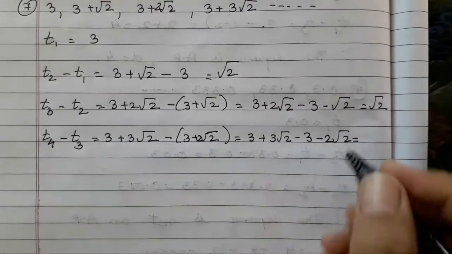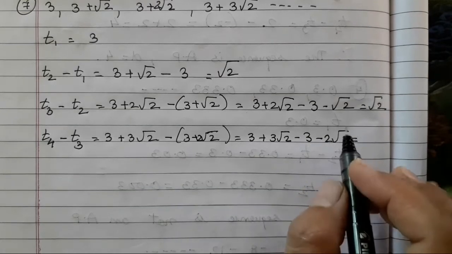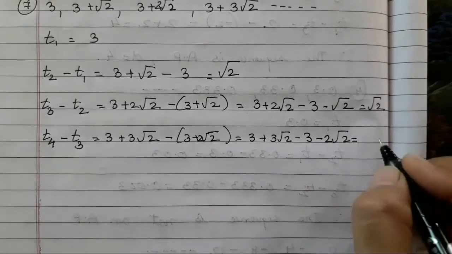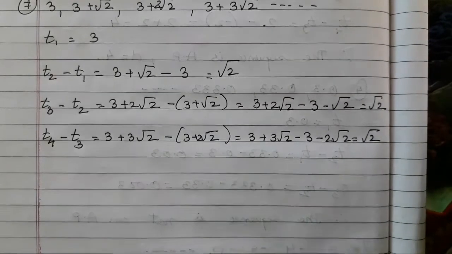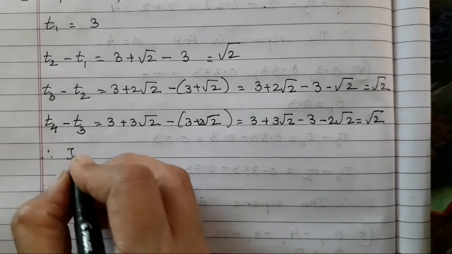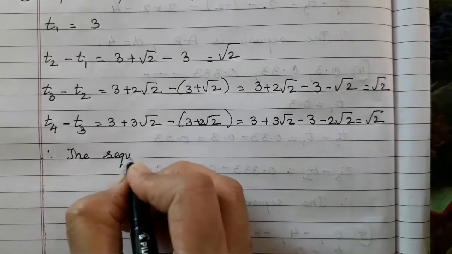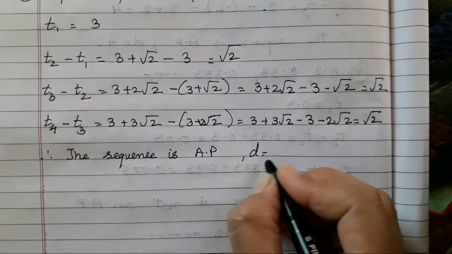Over here also, children, you will see that all the 3's are going to get reduced and the only thing that is going to remain is root 2. Got it? So the difference between two consecutive terms is constant. The sequence is an AP and D is root 2.